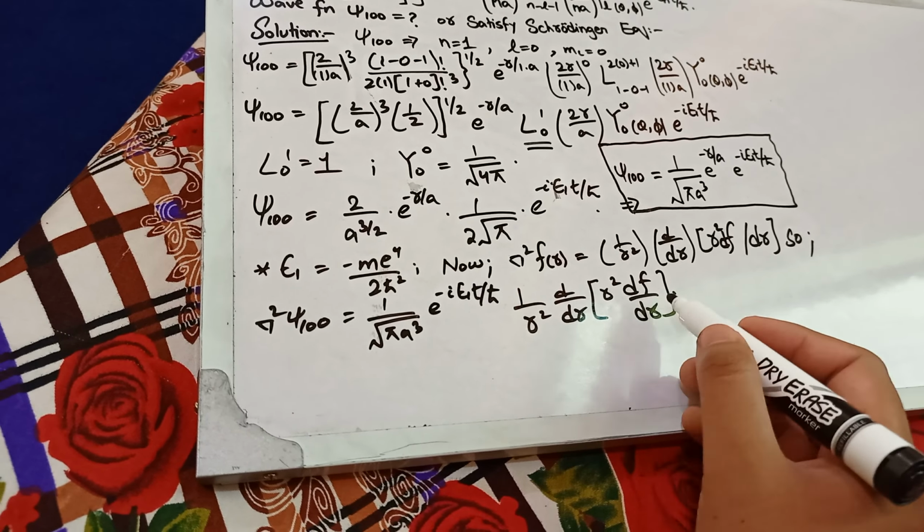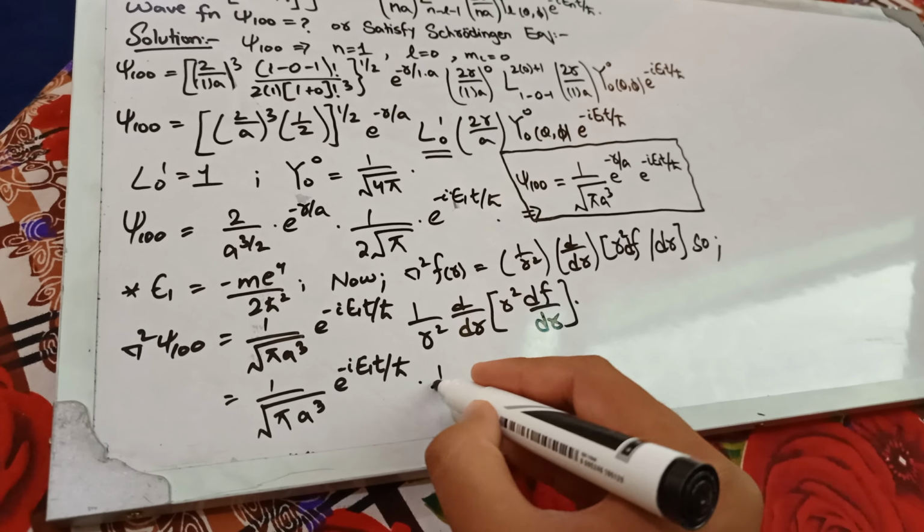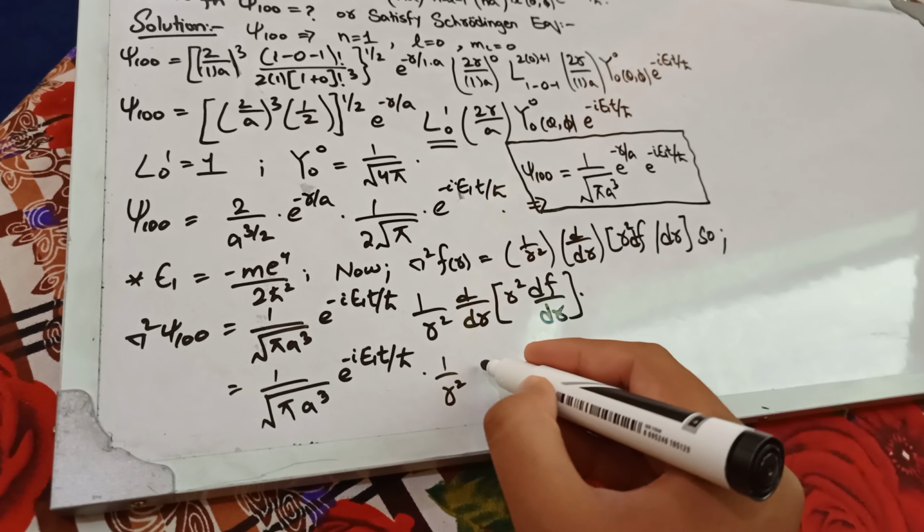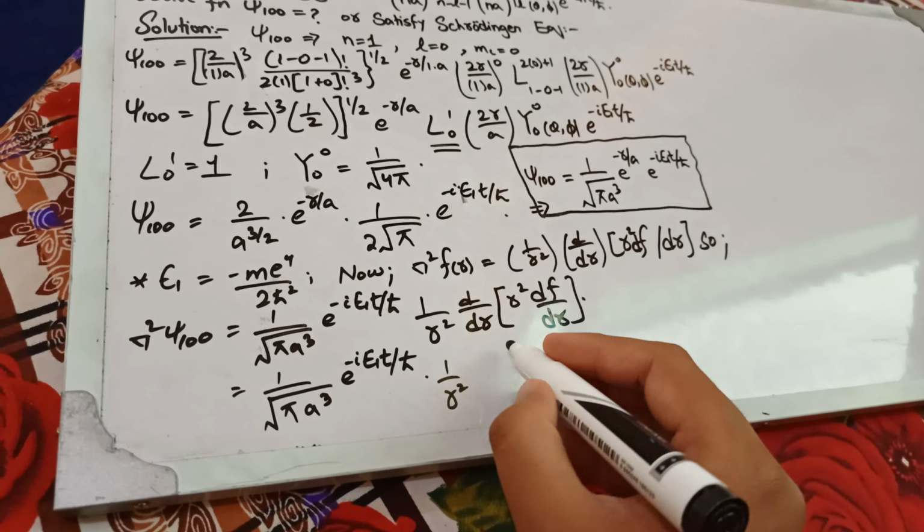So how you can take the derivative, so it becomes 1 by under root pi a cube e power minus iota E_1 t divided by h cut, dot 1 by r square here, again d by dr, it becomes r square. And you know that your function is basically, you have to take the derivative of f, and you know that the function is this. So taking the derivative of your function is this, okay.